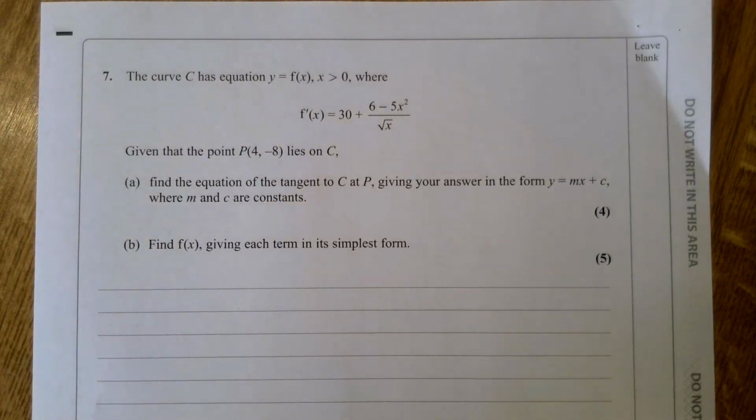Alright, we have the curve C, with equation y equals f of x, where x is larger than 0, and f dashed x is 30 plus (6 minus 5x squared) over root x. Given that the point P, (4, negative 8), lies on C, find the equation of the tangent to C at P, giving your answer in the form y equals mx plus c, where m and c are constants. Oof, bit of a mouthful there.